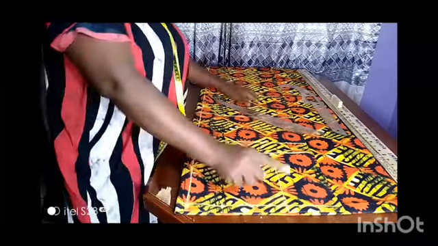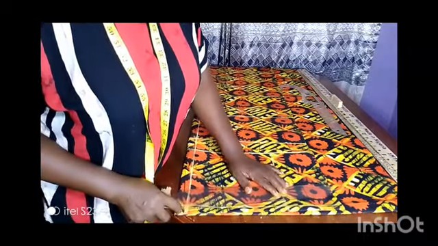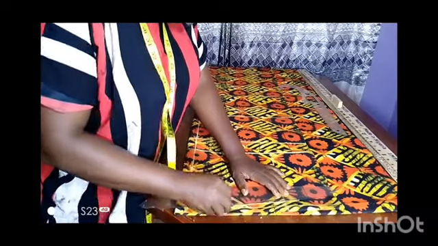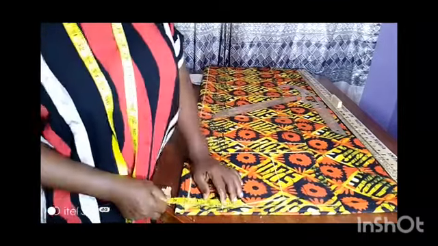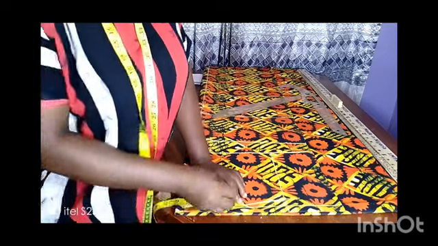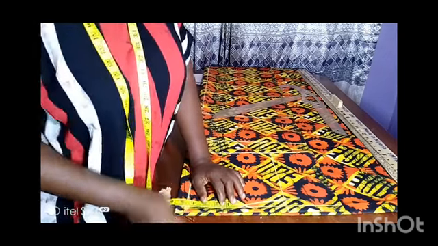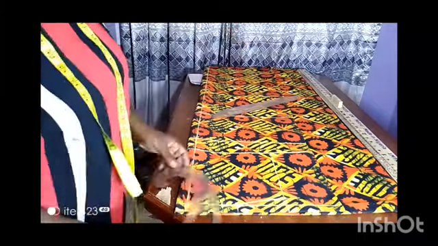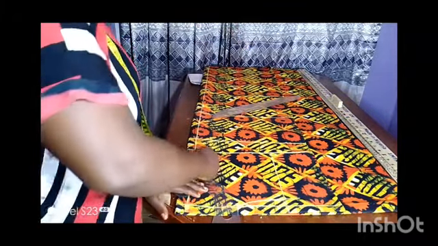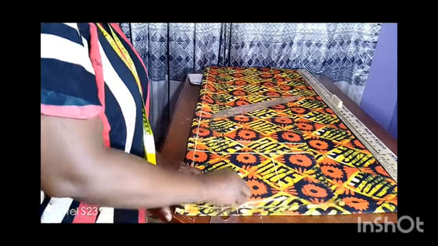I'll connect it first, like so. I believe you can see what I'm trying to do. Then I will replace my measurements. I'll be using 5 inches here. Let me use 4 inches, so after sewing, it will become 5 inches. So I'm going to be connecting it like so. I place the back and the front together. So we are going to cut the front first.